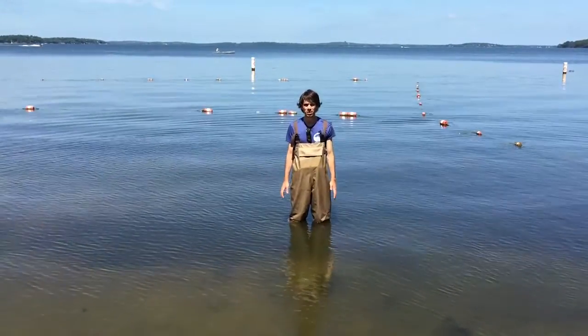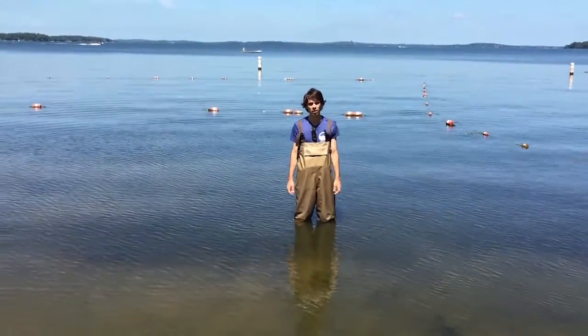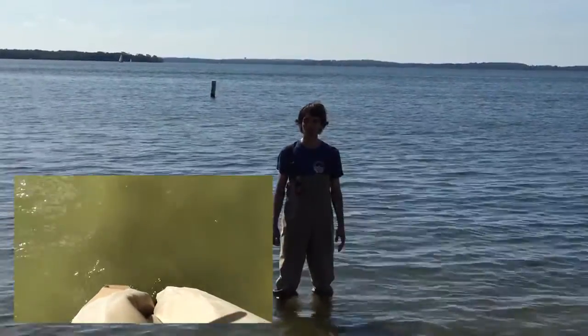Once the sediment settled, I can see my toes very well, so this water clarity is good. Once the sediment settled, I look down and I can't see my toes at all, so this is murky water clarity.